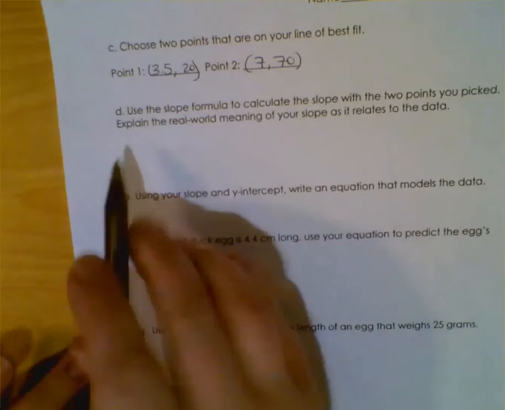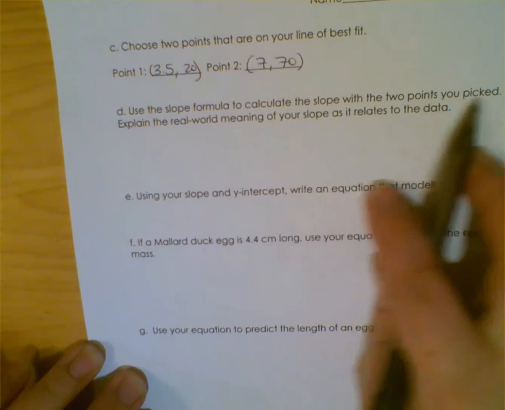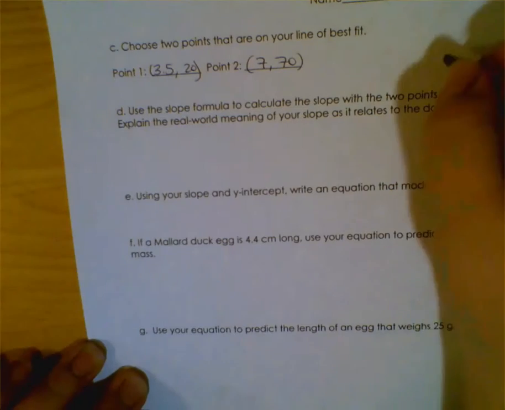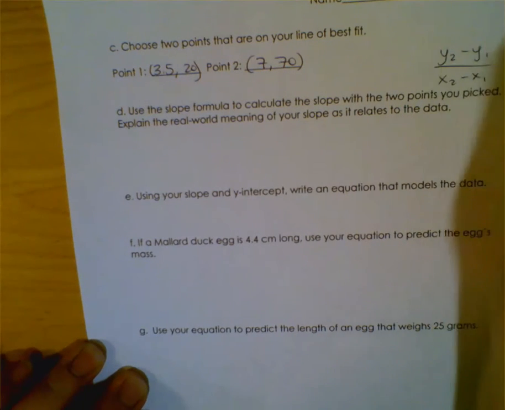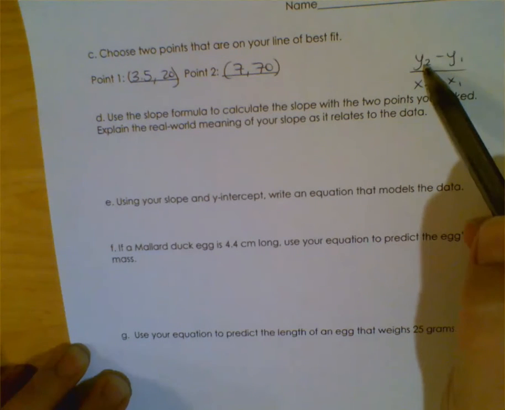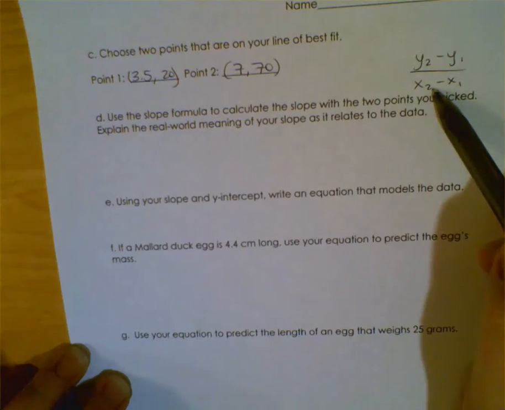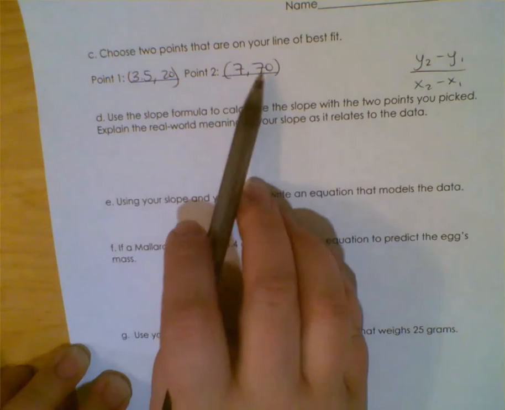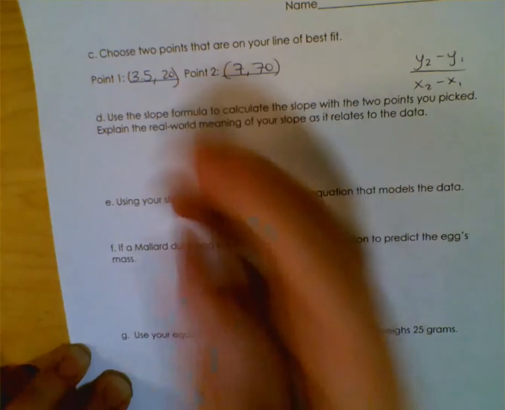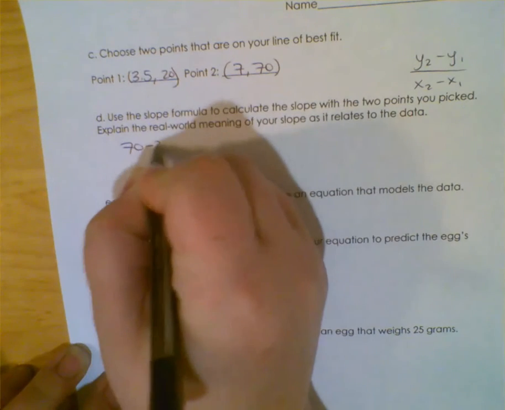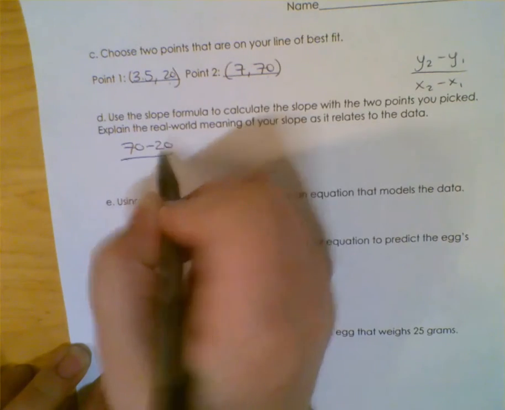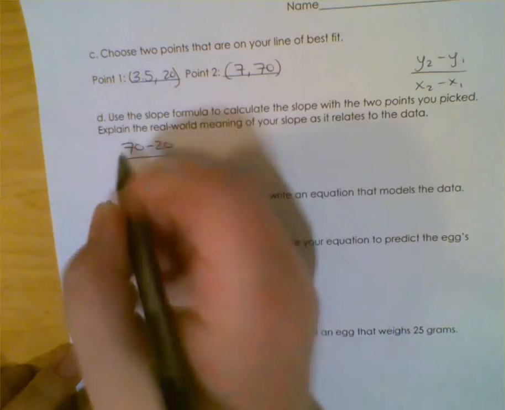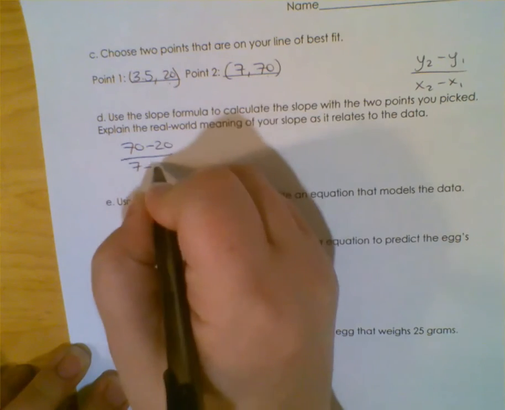Okay. Use the slope formula to calculate the slope with the 2 points you picked. So slope formula is y2 minus y1 over x2 minus x1. And all these sub numbers mean is that whatever y value you start with first, you're also going to start with that x value. So going back here, if I start with the 70 as my y value, I'd have 70 minus 20, so this y value minus this y value, over, I have to go back here and start with this x value, 7 minus 3.5.